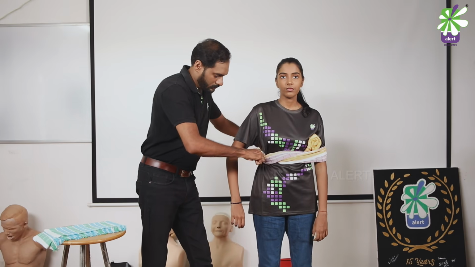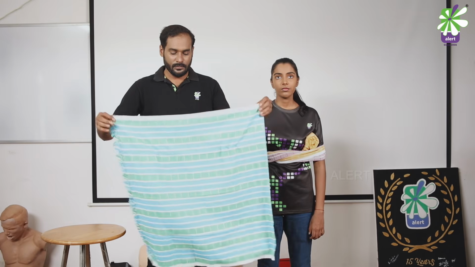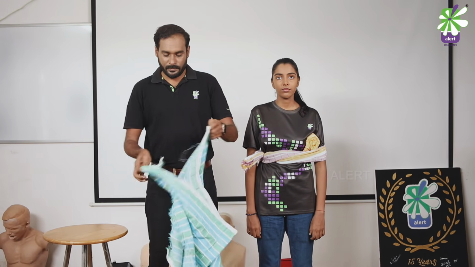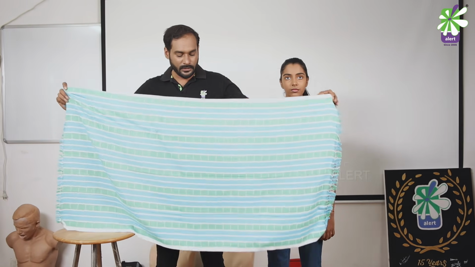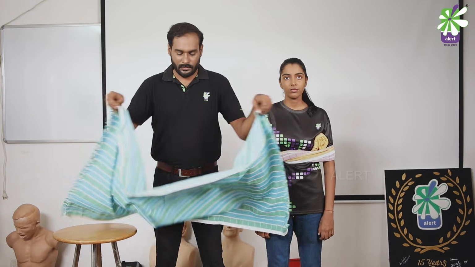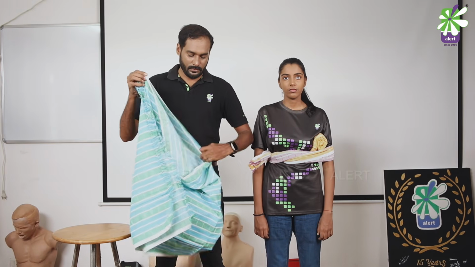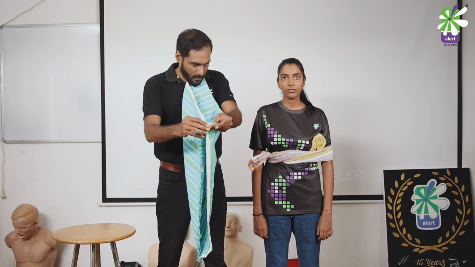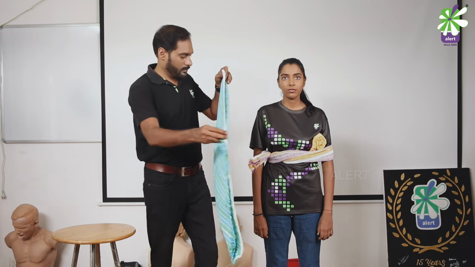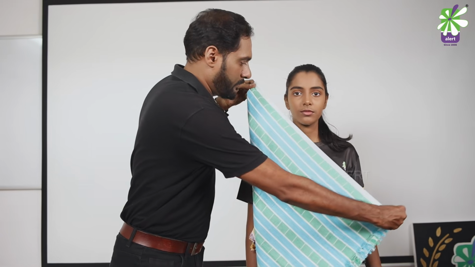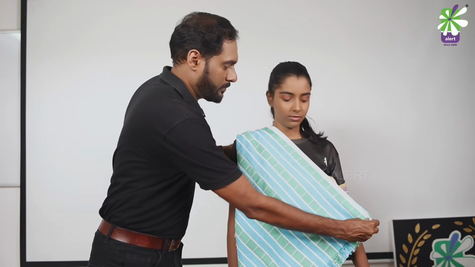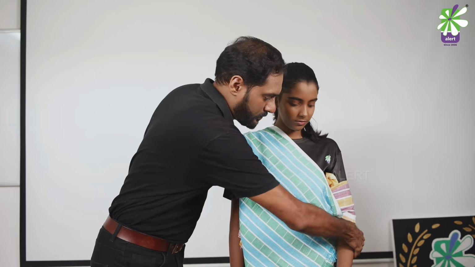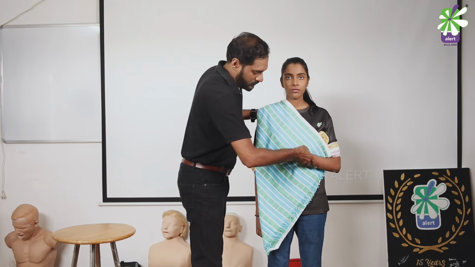Take another piece of cloth, join the two corners of a square-shaped cloth and make it into a triangle. If you get only a rectangular piece of cloth, then you can make it into a square by folding the cloth in the middle. Place one end of the longer edge of the triangular cloth over the shoulder opposite to the broken hand. Bend the victim's hand slowly to rest right at the middle of the cloth.